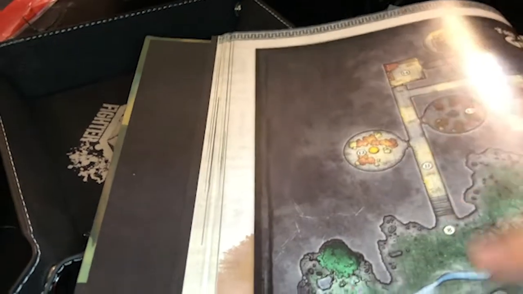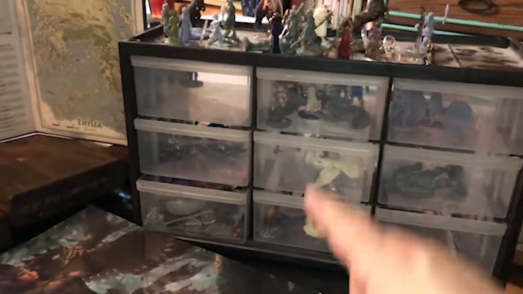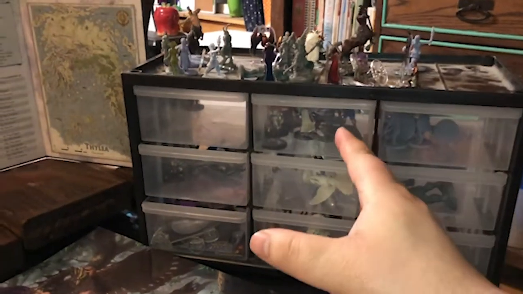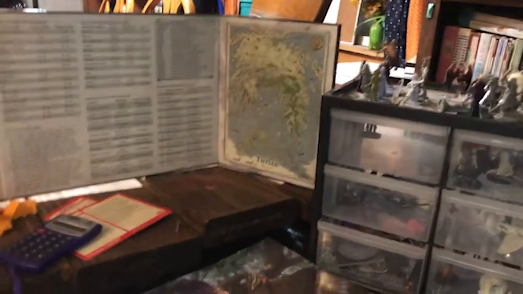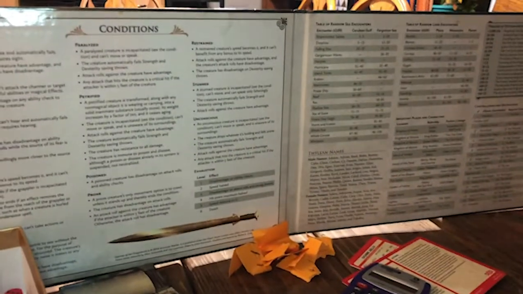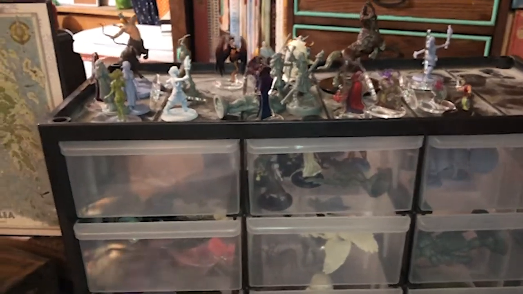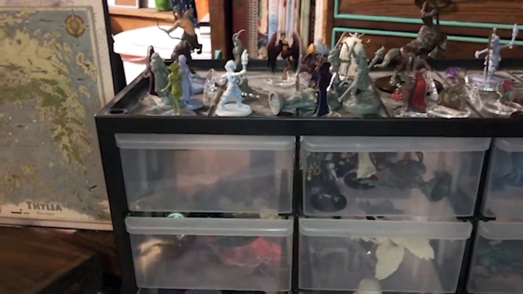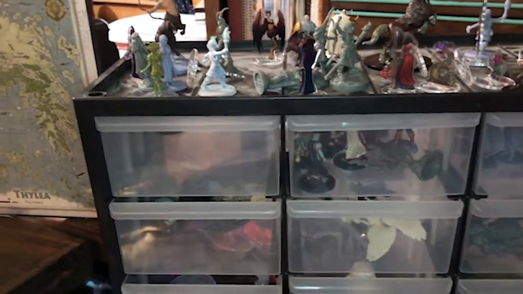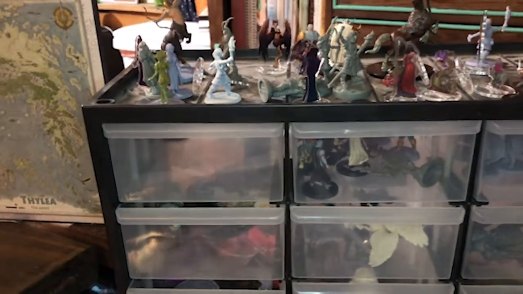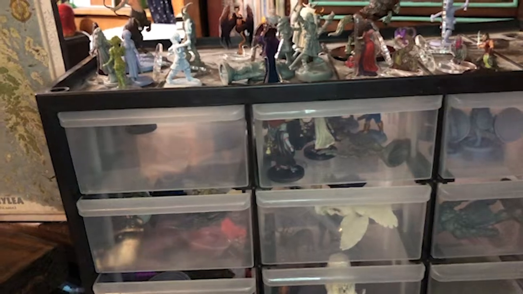So each dungeon has a map, and the rooms have numbers and whatnot, and these drawers coincide with the rooms. Depending on what room you're doing, that depends on what drawer I'm pulling minis out of. And on the top I had the bigger minis that don't fit in the drawers, which kind of excite the characters. Oh sweet, we're going to be fighting centaurs.